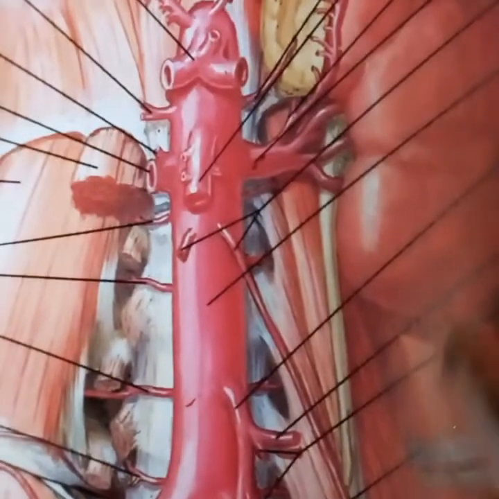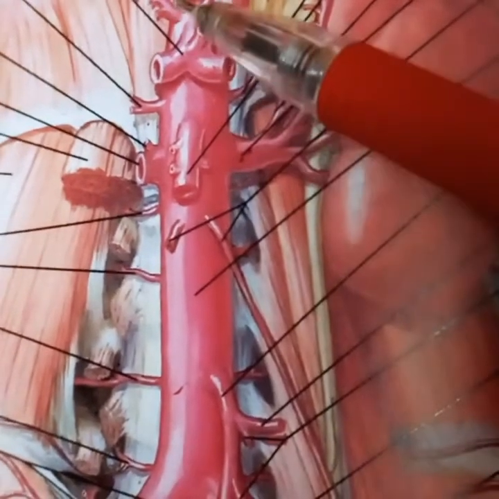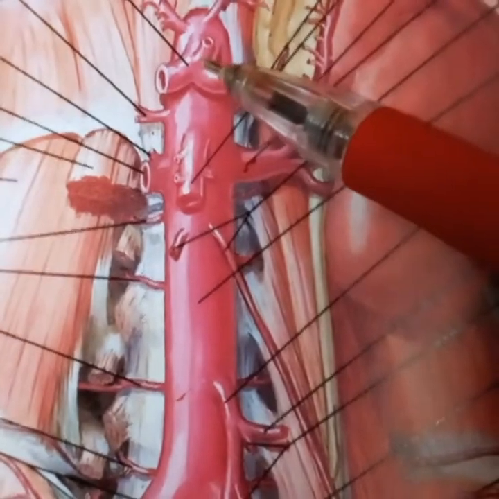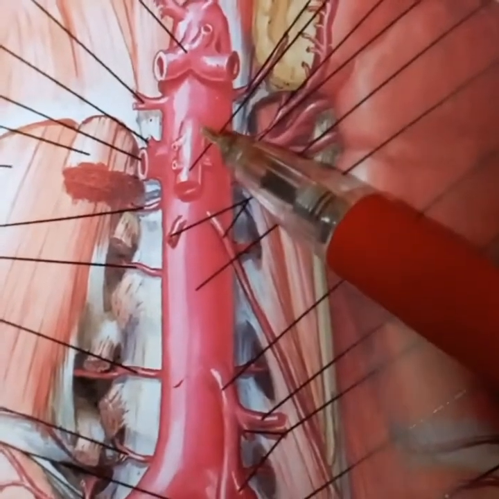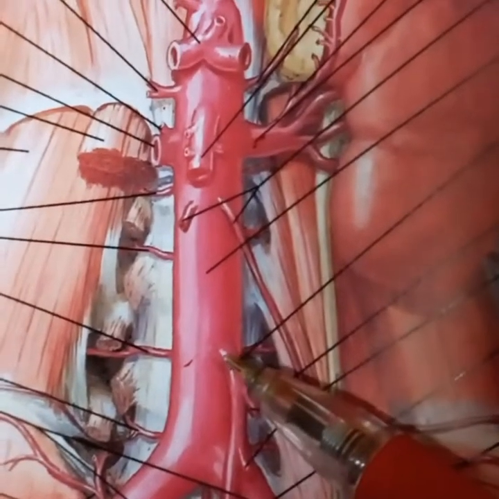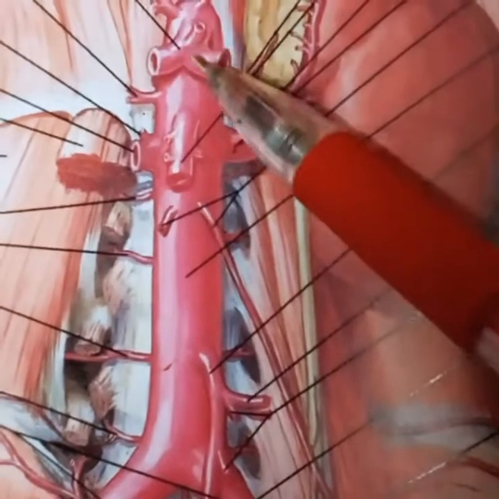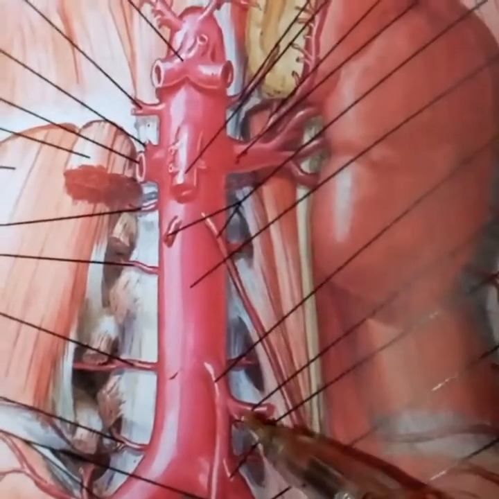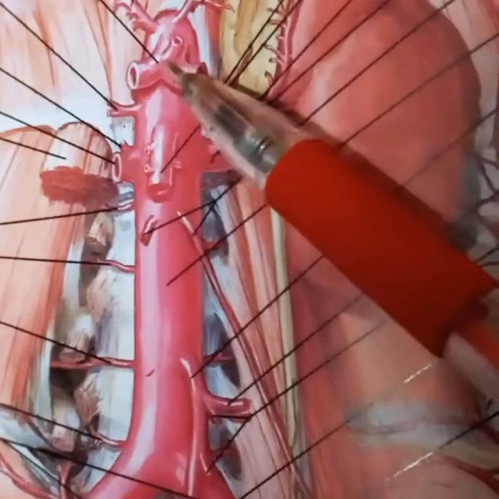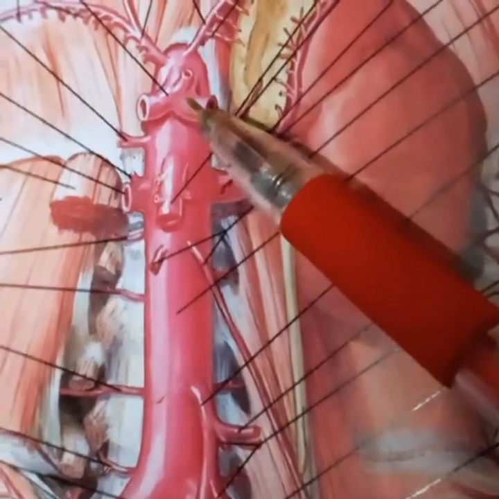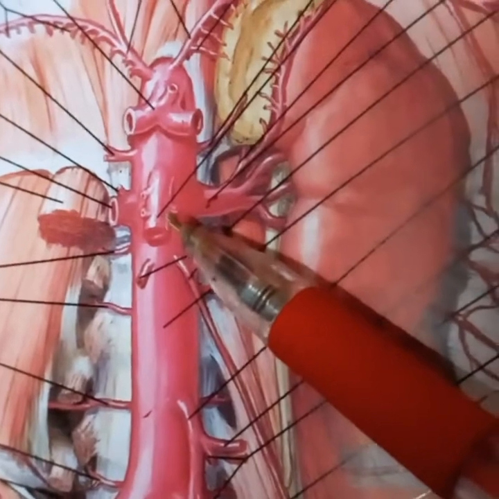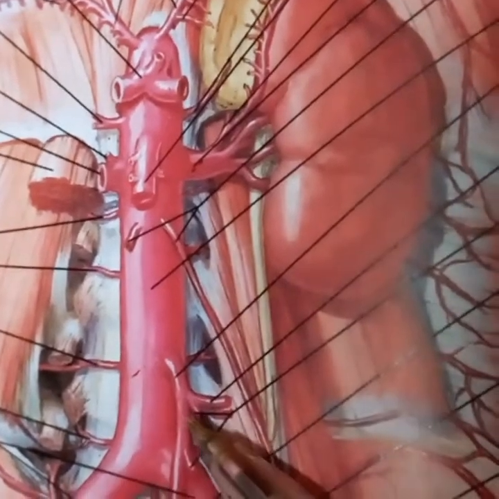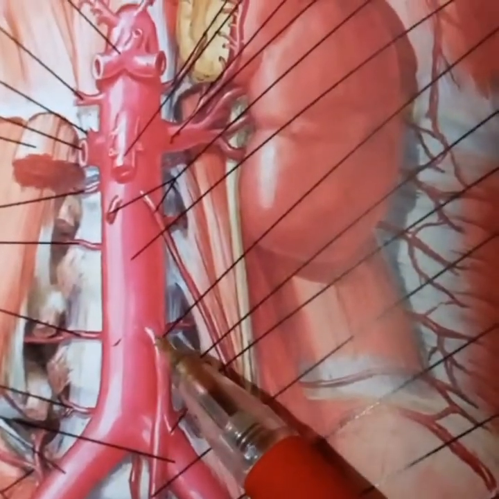To go with the branches of the abdominal aorta, there are three anterior branches. Number one is the celiac trunk, number two is the superior mesenteric artery, and number three is the inferior mesenteric artery. The celiac trunk is the artery to the foregut. The superior mesenteric is the artery to the midgut, and the inferior mesenteric artery is the artery to the hindgut.